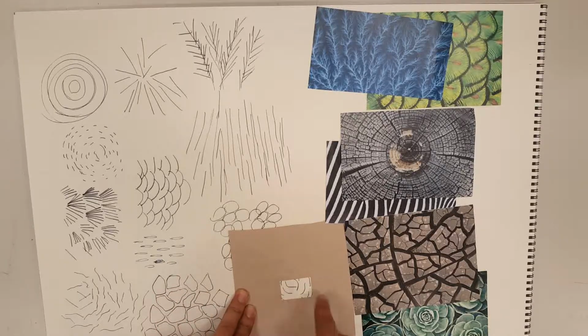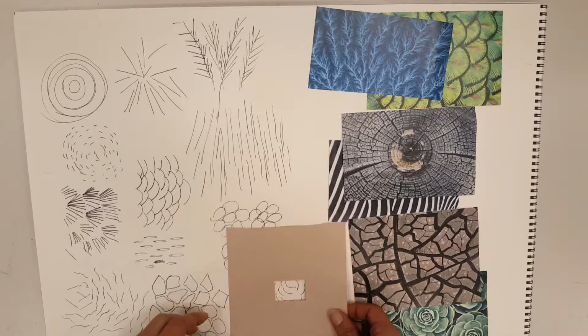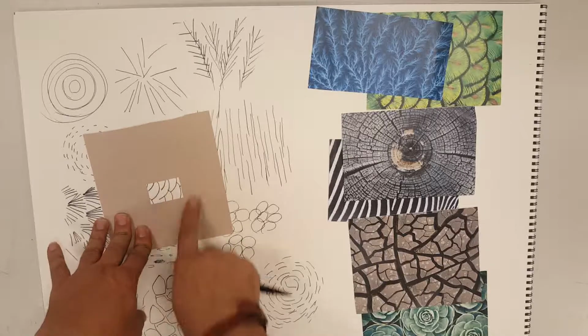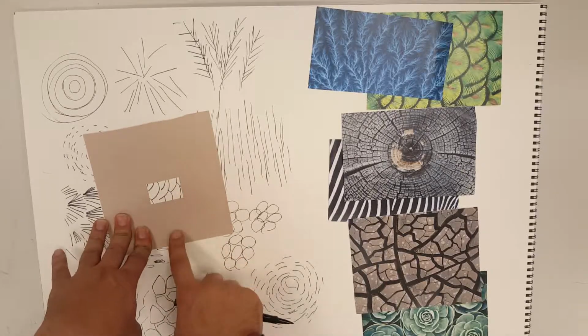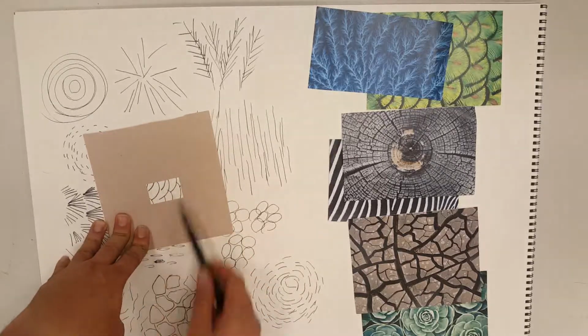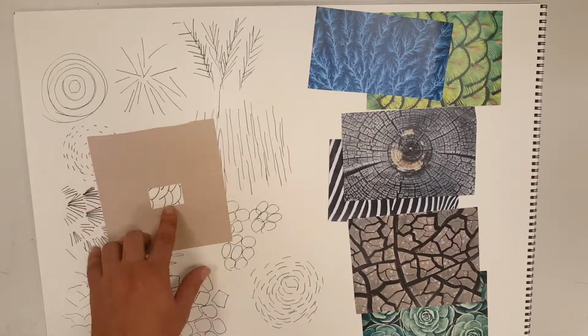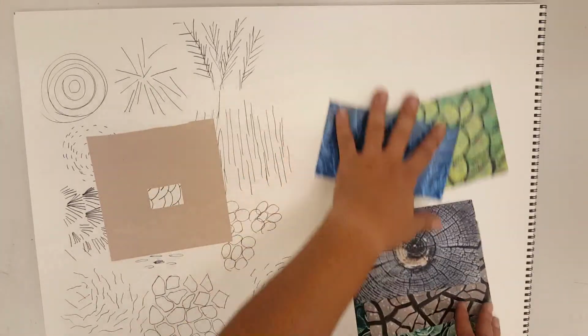So it's easy for you to see in this size how much you can see, or how you can use this pattern. So in this moment, I'm gonna draw this here.